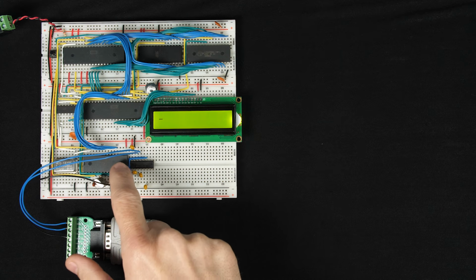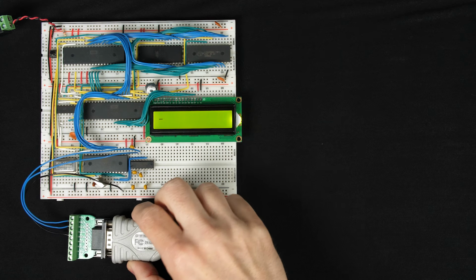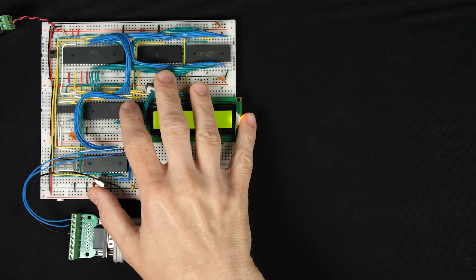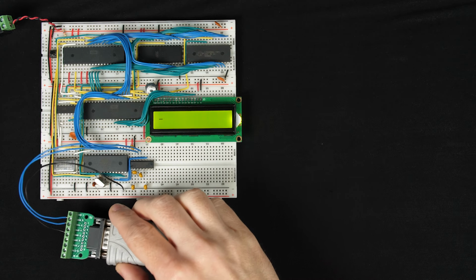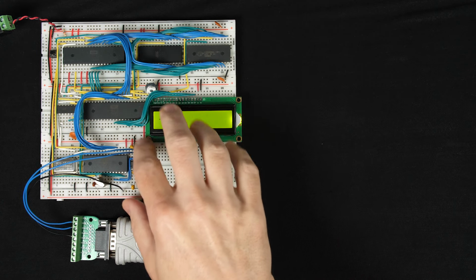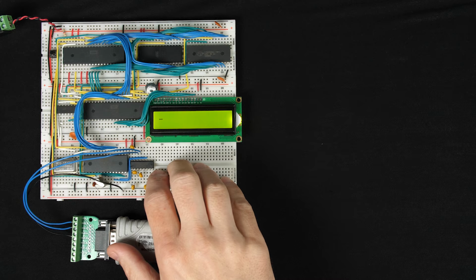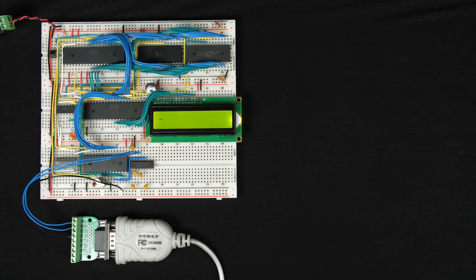This 6551 UART chip provides an RS-232 serial interface to my breadboard 6502 computer. And this serial interface is going to make it possible to load and run much more complex interactive programs on this computer. Now, in a previous video, I showed you how this is all hooked up.